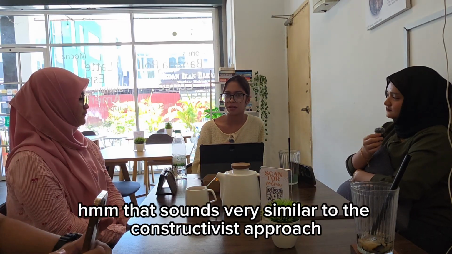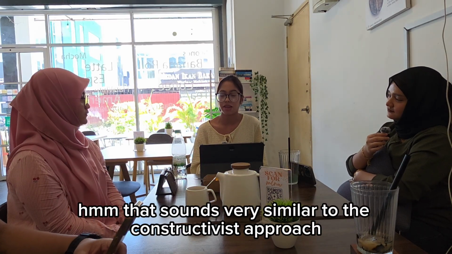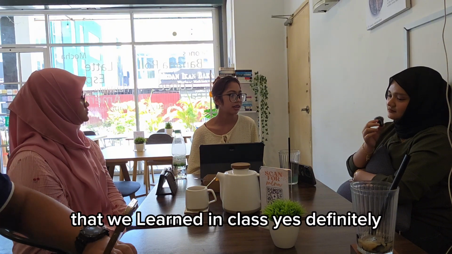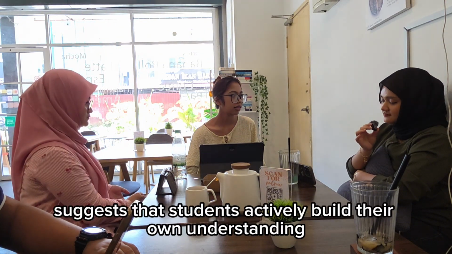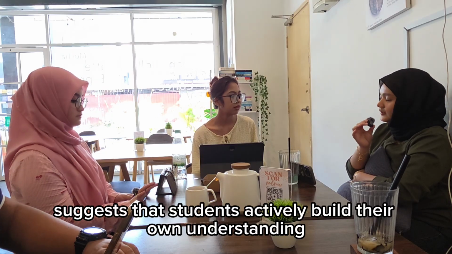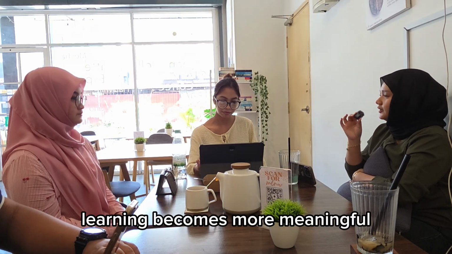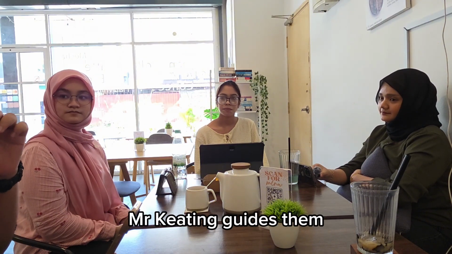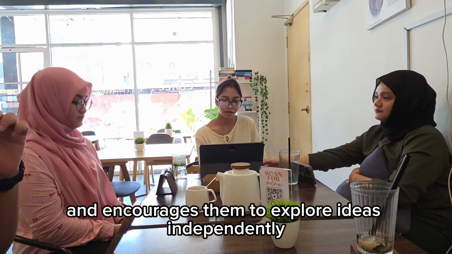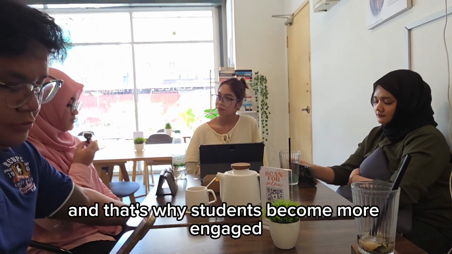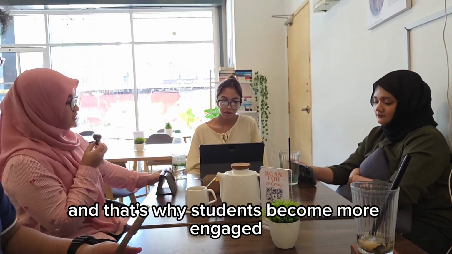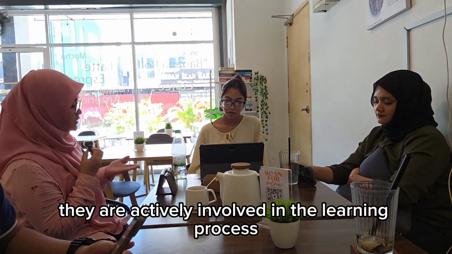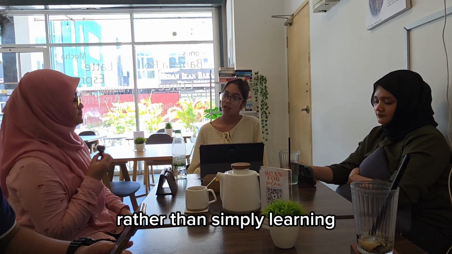That sounds very similar to the constructivist approach that we learn in class. Yes, definitely. Constructivism suggests that students actively build their own understanding. Learning becomes more meaningful when students discover knowledge themselves. Instead of giving students all the answers, Mr. Keating guides them and encourages them to explore ideas independently. And that's why students become more engaged. They are actively involved in the learning process rather than simply receiving information.